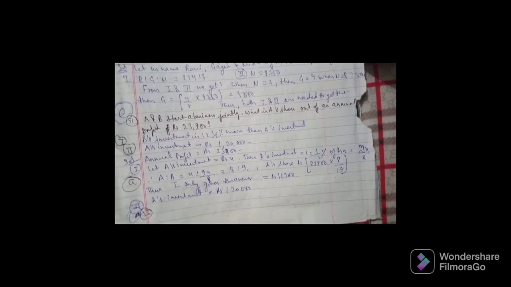The question is the 52nd question of the session. The question is: A and B are in a partnership business of 1 year. At the end of the year, a profit of rupees 20,000 was earned. What is A's share? You have to answer.